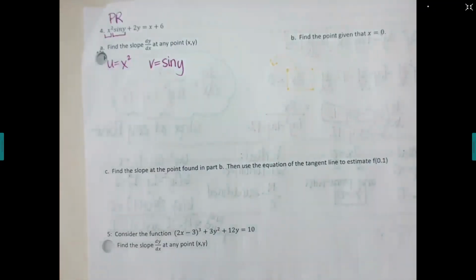So your u is the x squared. Your v is the sine y. And then go ahead and solve all the way to the dy dx spot. Negative cosine. Oh wait, no, I'm wrong. You're right. It is just regular cosine. And then don't forget. Correct. Cosine y what? Dy dx. Yes, very good. Then put your crossfires and then don't forget the rest of the equation behind.